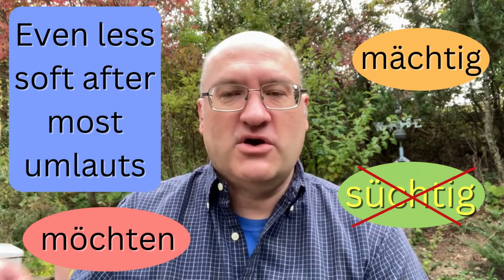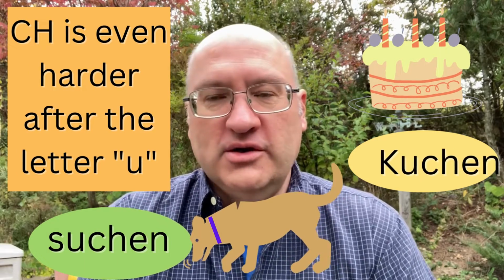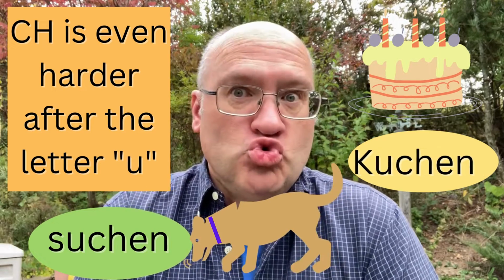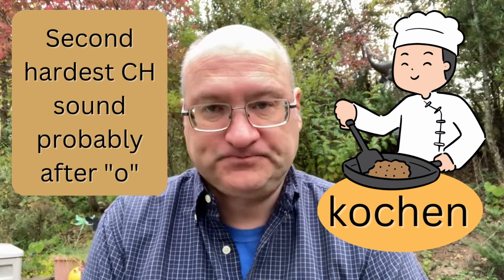And then that is followed by the even harder, even further back CH sound, with words like suchen, kuchen, which are CH after the U sound, right? And then probably the next hardest would be the O sound, as in kochen.